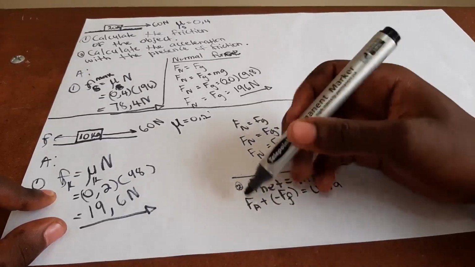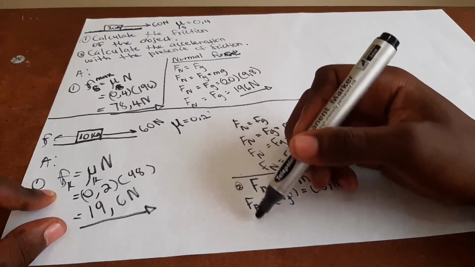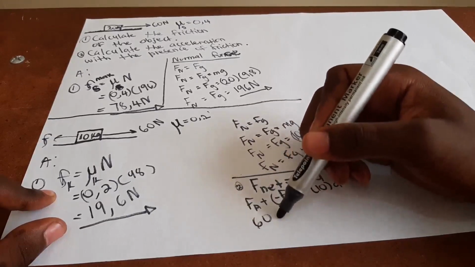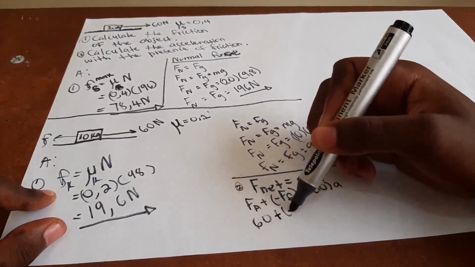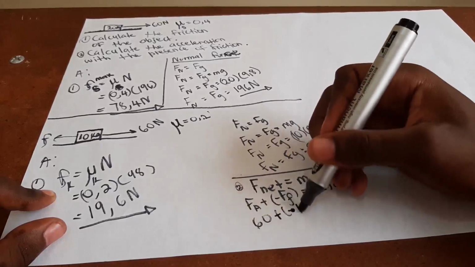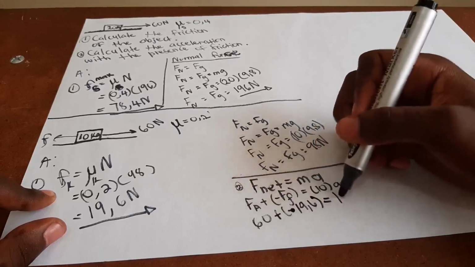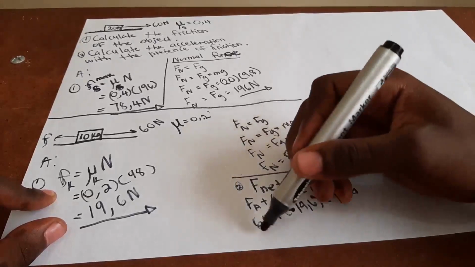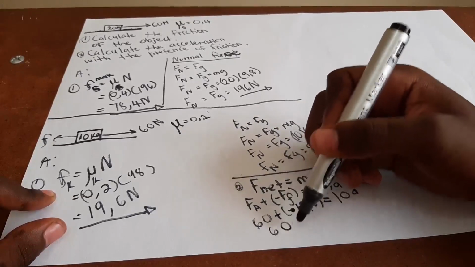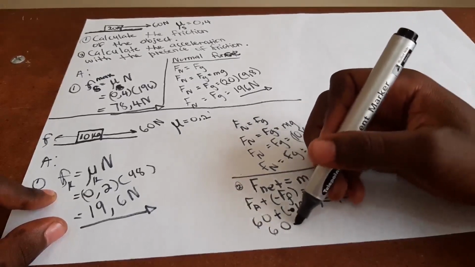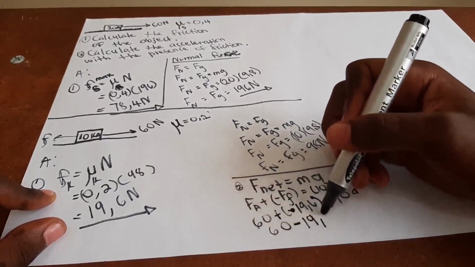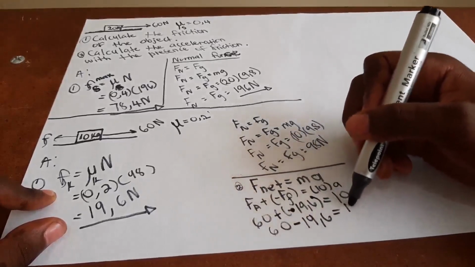So let's substitute: 60 plus minus 19,6 newtons is equal to 10a. So 60 minus 19,6 newtons is equal to 10a.